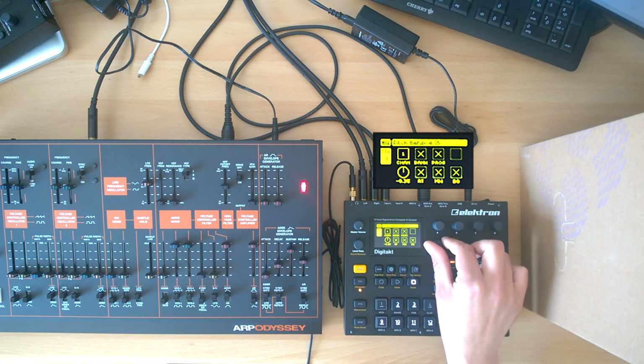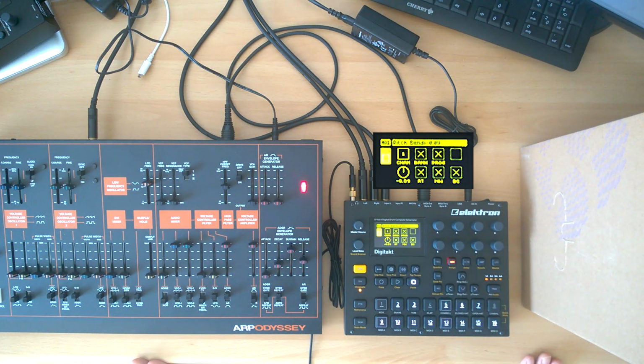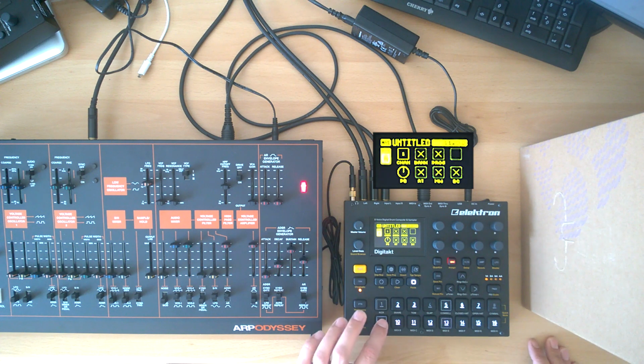So you see, it's reacting to that. I don't know if the manual from Korg is wrong in that case, but it's receiving it. However, the range is very small. It's just receiving plus or minus 2 semitones. So this is the root note here, C.